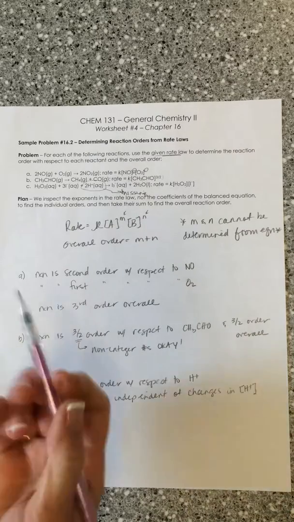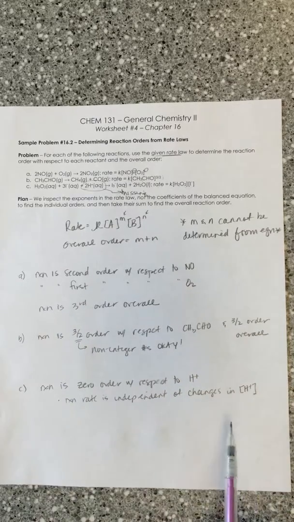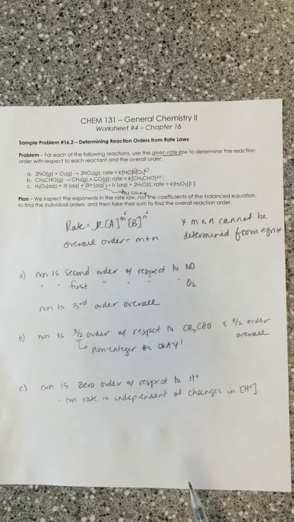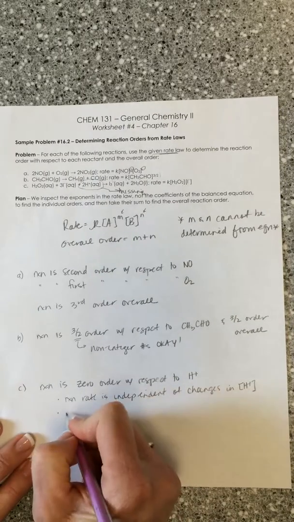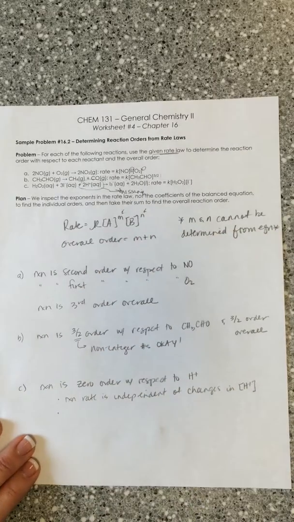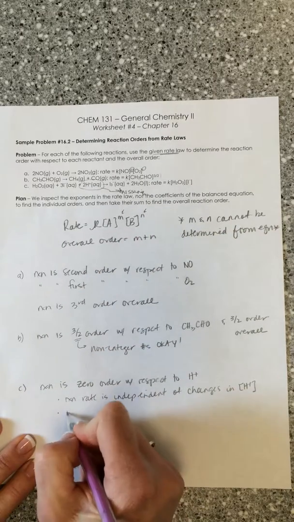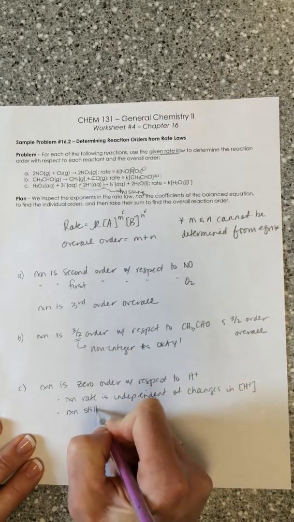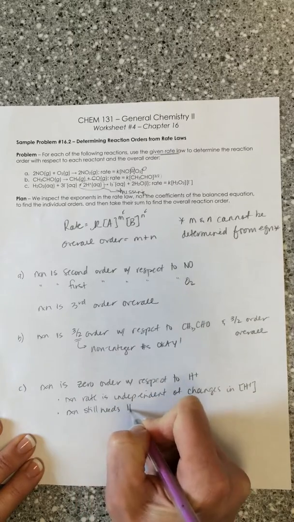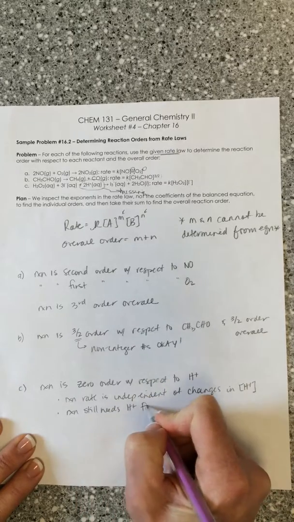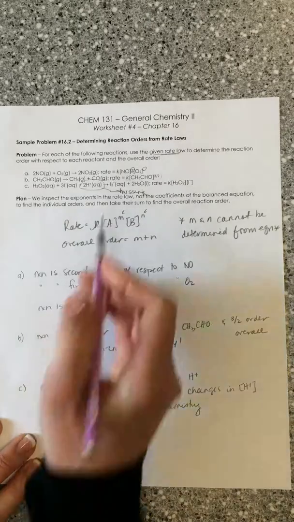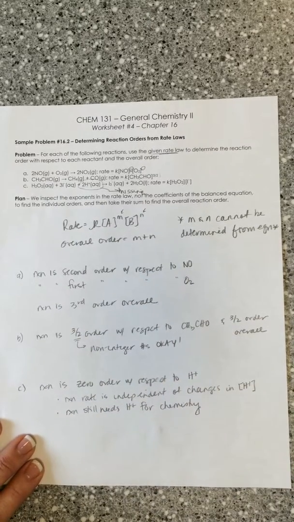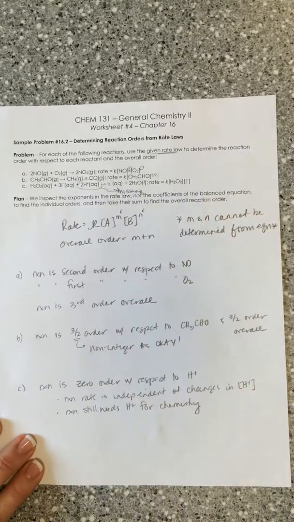Said another way, this is a pH insensitive reaction. We just need to have some H+ around. Important, it does not mean that we don't need H+ for the reaction. So the reaction still needs H+ for chemistry. It doesn't mean that we don't need that reagent. It just means that the rate is not dependent on the concentration of that reagent.